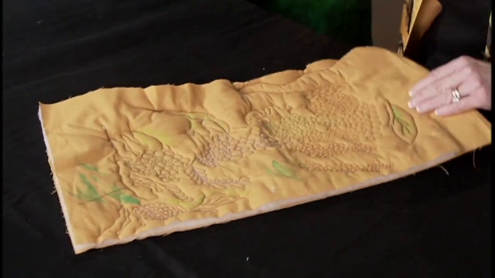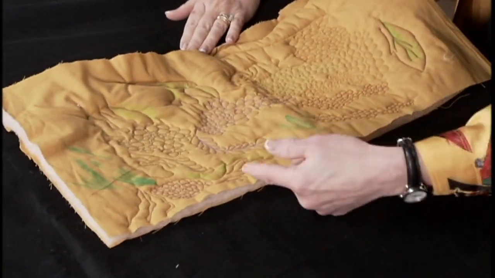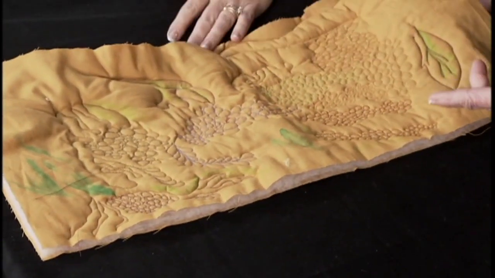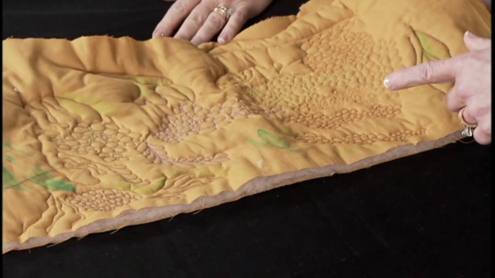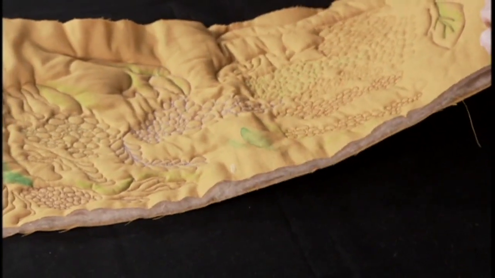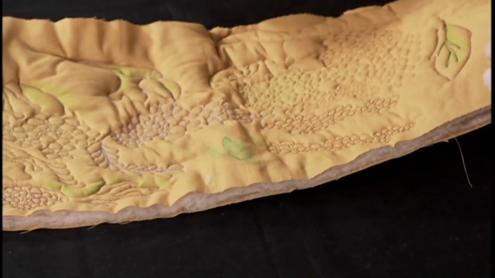So on my cloth of gold quilt, these were auditions of different thread colors. So if you have a piece of the fabric, use the addition fabric that you're using and the batting that you're using, okay, because that can make a difference. And I auditioned different colors of thread to see what would work and what wouldn't work.